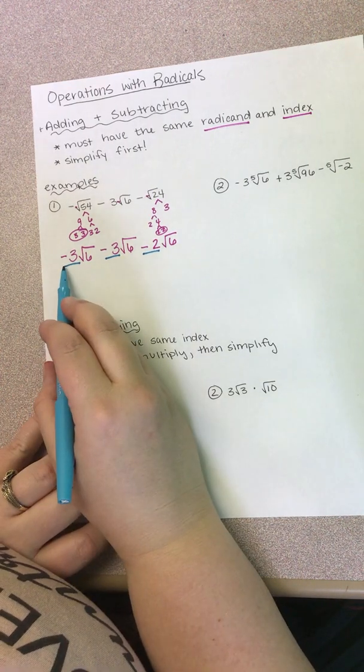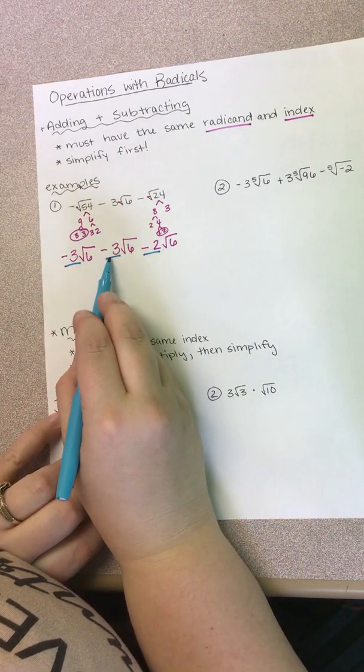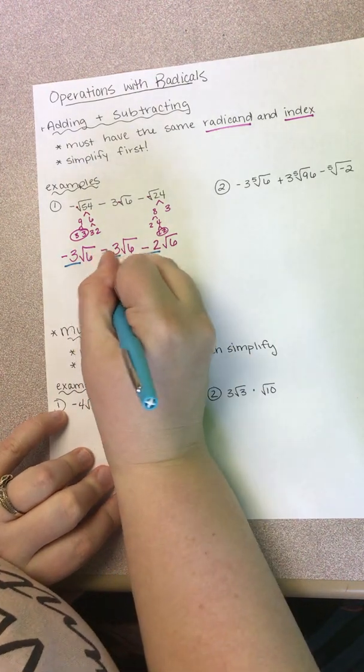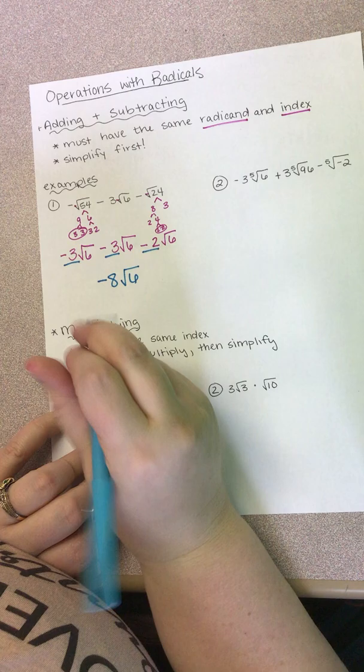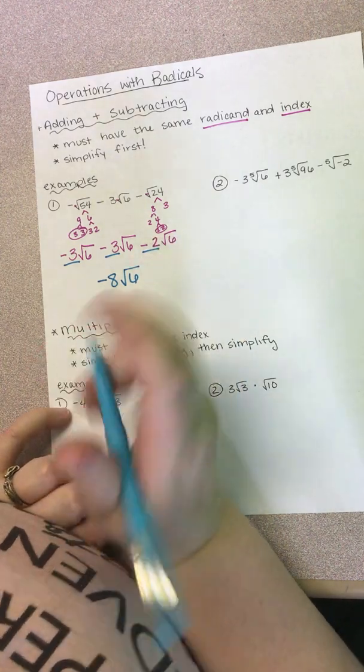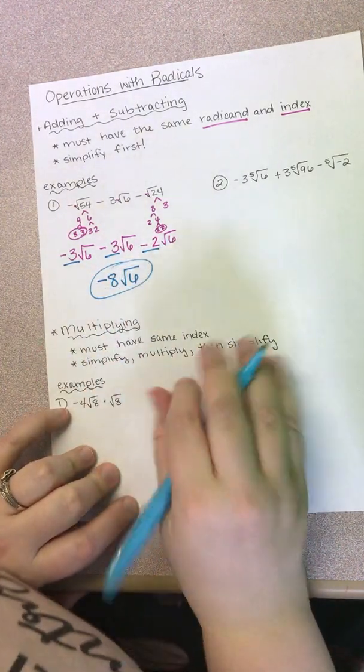Alright, so negative 3 minus 3 more is negative 6, and then minus 2 is negative 8. And then I just drop down the square root of 6, because it just comes along for the ride. And that's all I have to do.